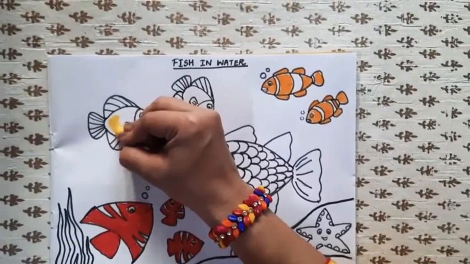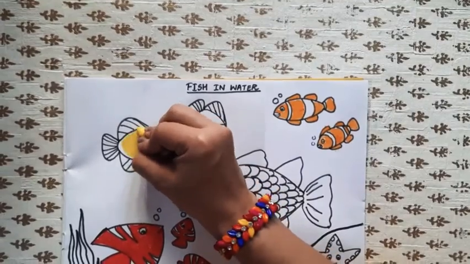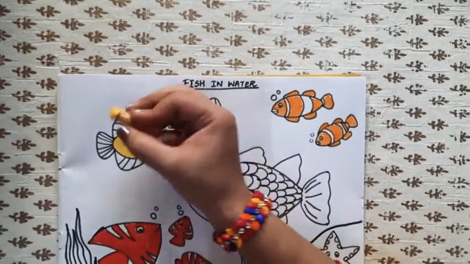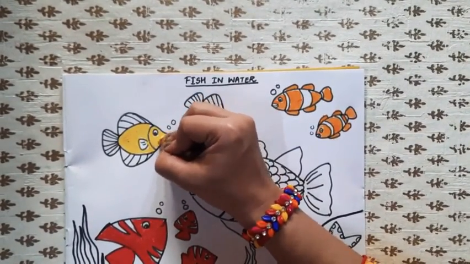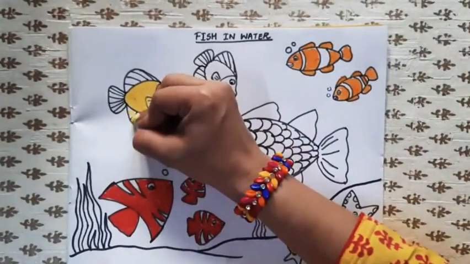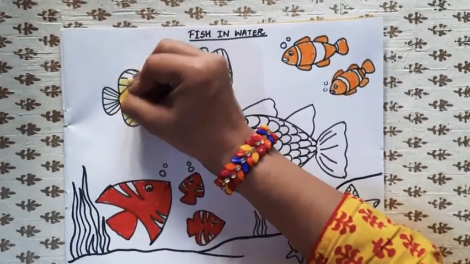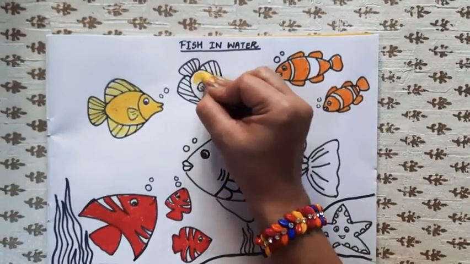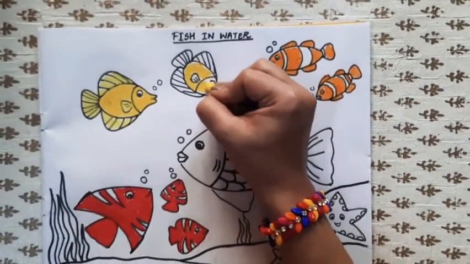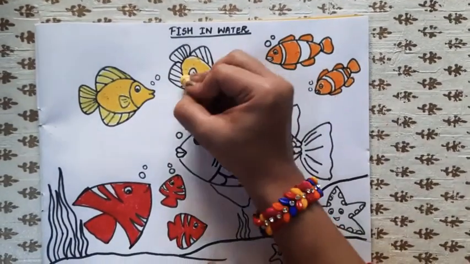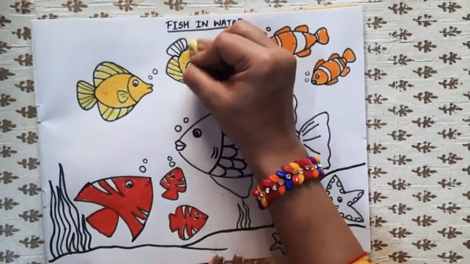Time to color our tangfish. She's called the yellow tangfish. Doing her with yellow color. Take 2 shades of yellow. So I've taken the light yellow for the fins and the tail. Let's color the other one also. Light yellow. Let's do it very, very neatly.